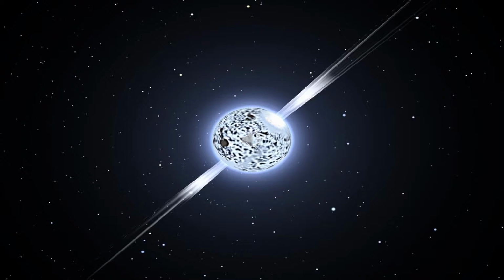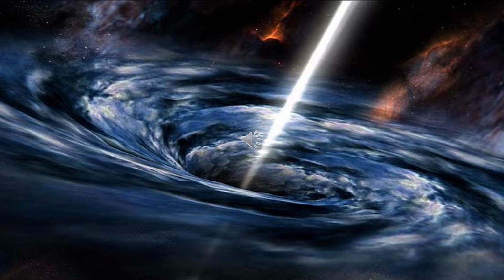Or it will become a neutron star, an extremely dense ball of matter where 1 teaspoon weighs thousands of kilograms. Or it will end its life so densely that it rips a hole in space-time, creating a black hole.